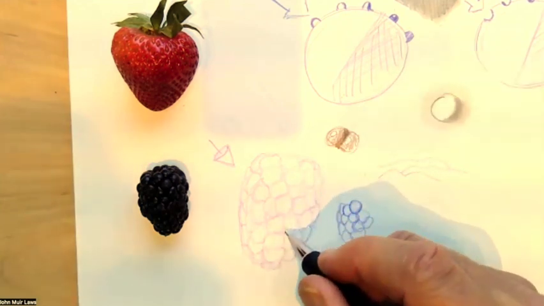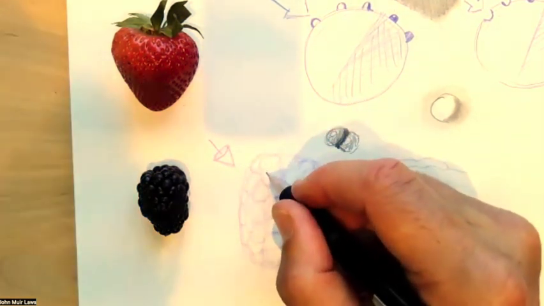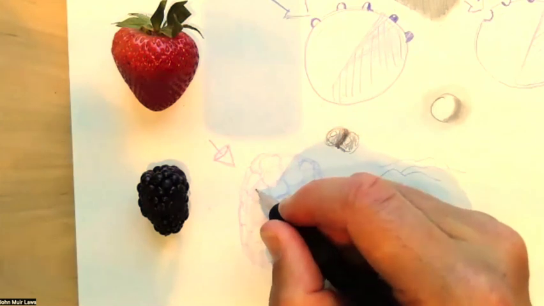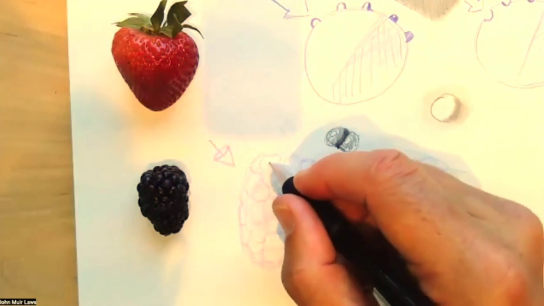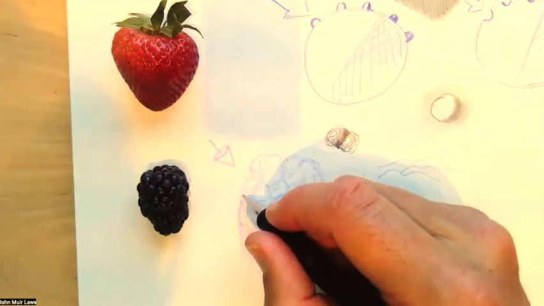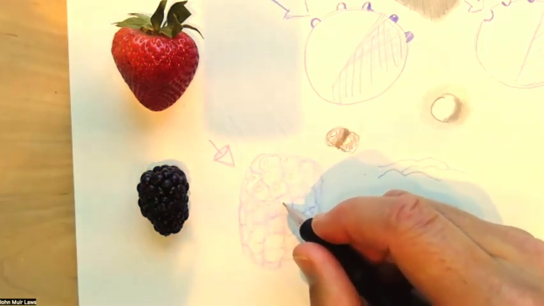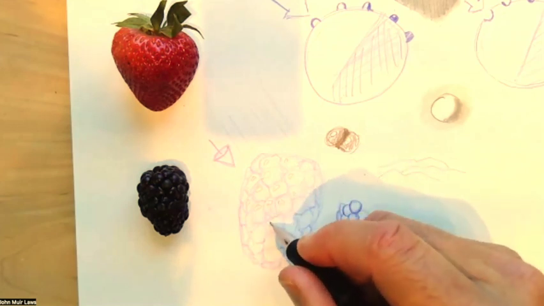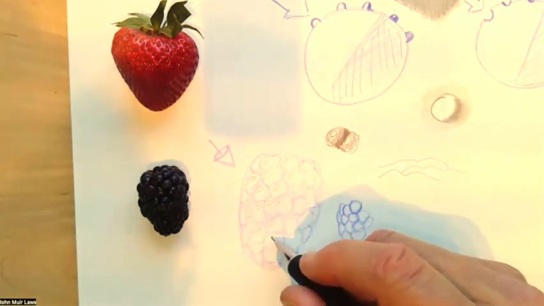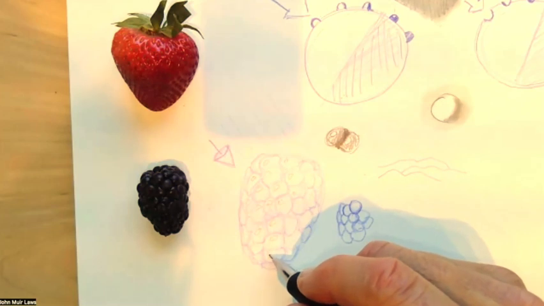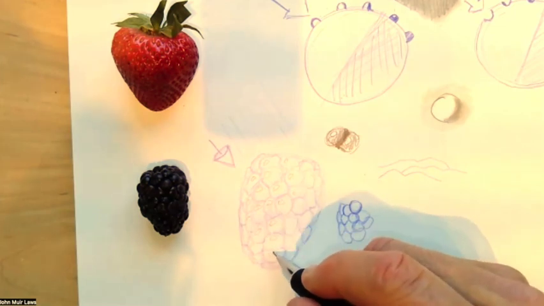And on this side of it, I'm not going to have highlights because the light's coming from here. So I'm going to just lightly imagine where my highlights are coming in. I'm just going to circle those lightly. I'm not pressing hard with my pencil as I do this. And also down here, I'm going to be out of highlight zone, so probably don't want highlight in that one there.